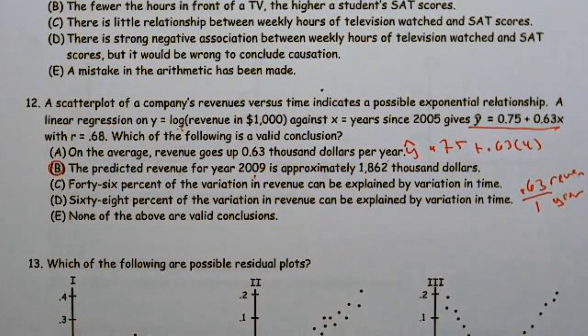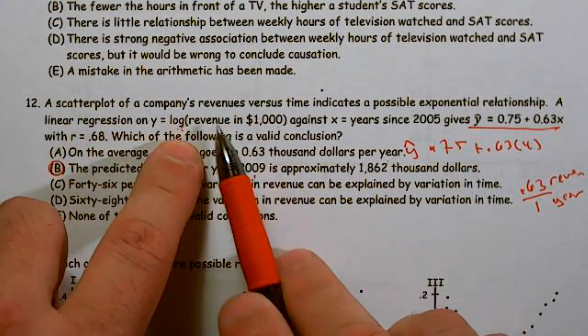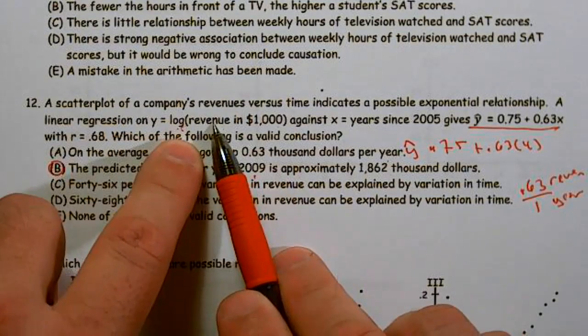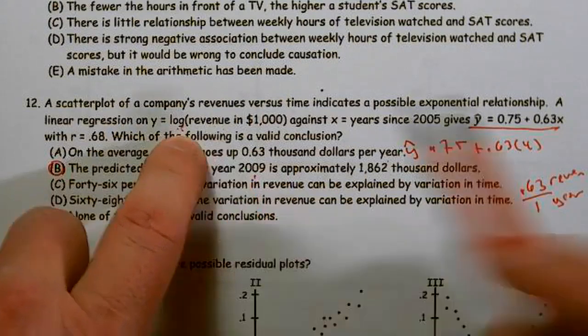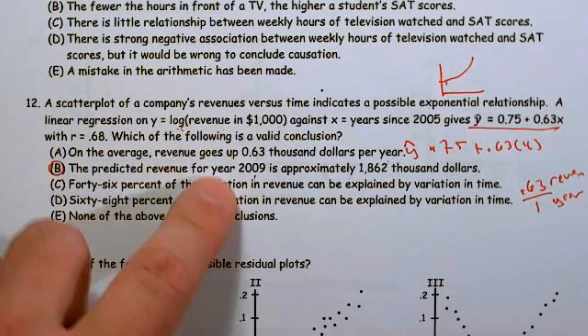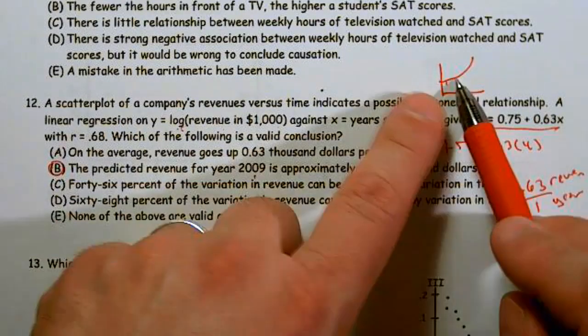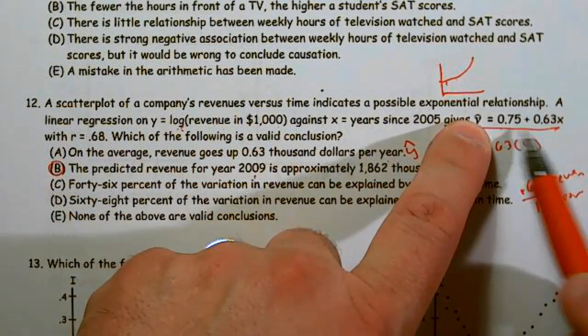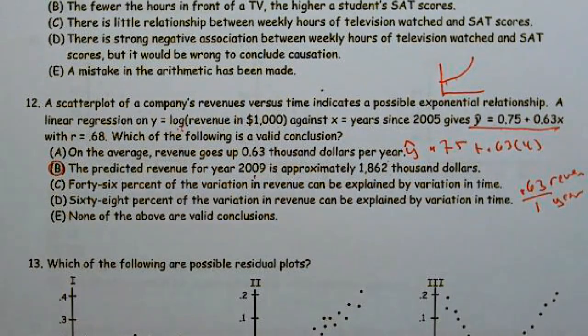That's because they started off by taking the log of it. So they took a nonlinear relationship that was exponential, and then they took the log of it, and when they took the log of it, they got this relationship. So we had to undo the log to get back to the original relationship.